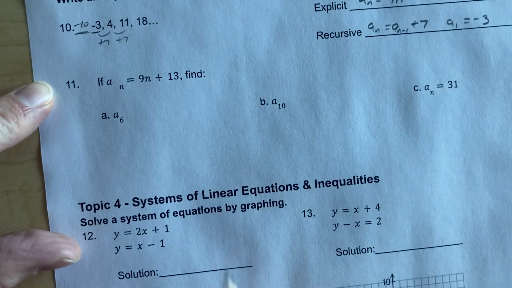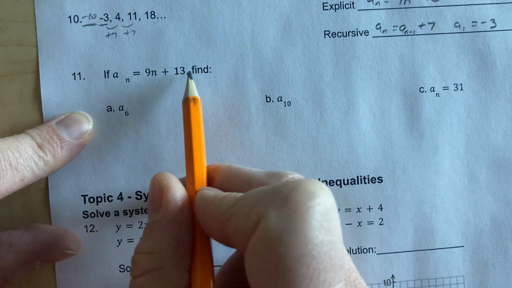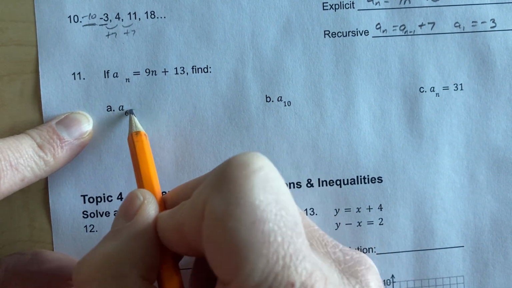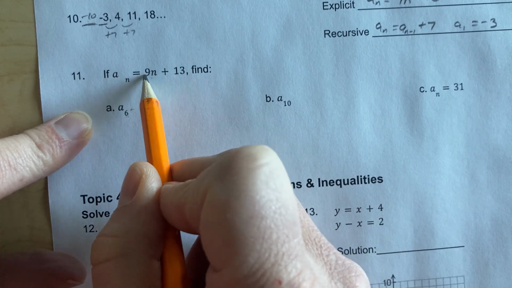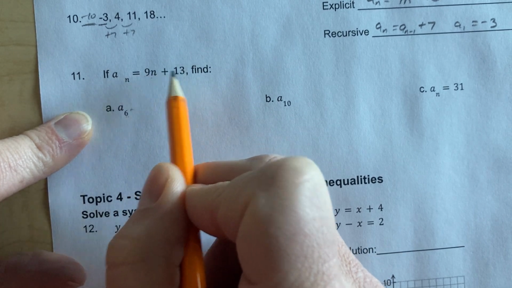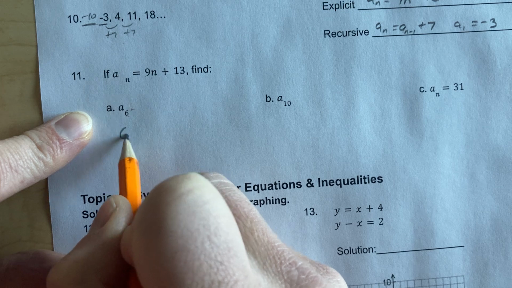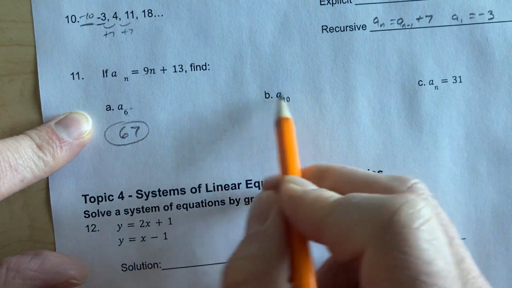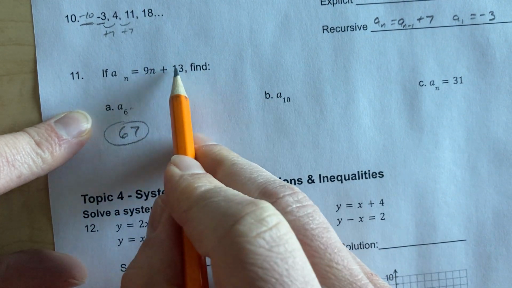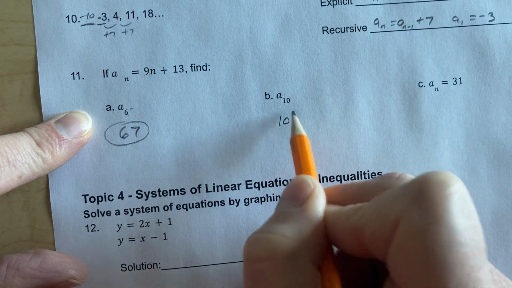Okay. And then this one says, if this is our sequence, what would be the 6th term? So you could put 6 in for n. 9 times 6 is 54, plus 13 is 67. If you put 10 in there, 9 times 10 is 90, plus 13 is 103.